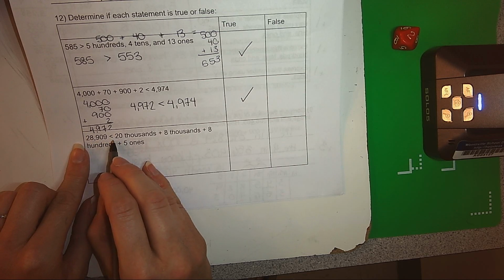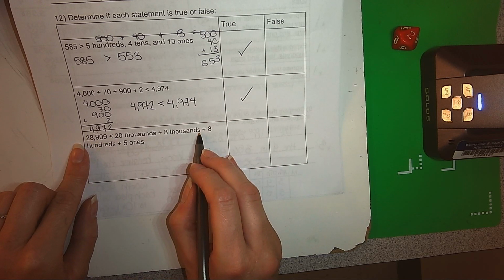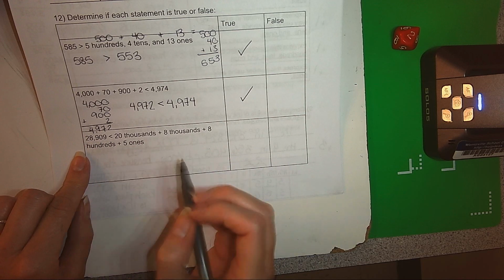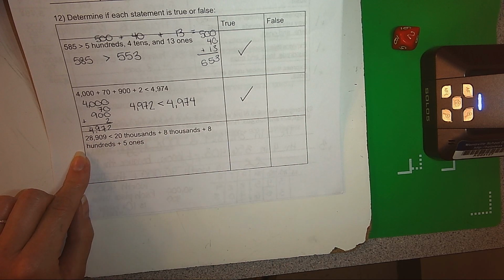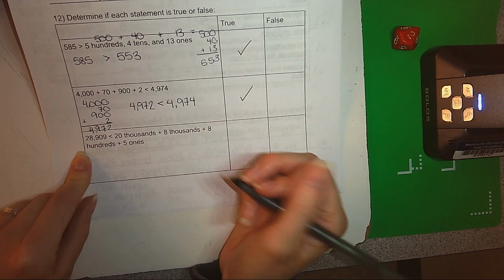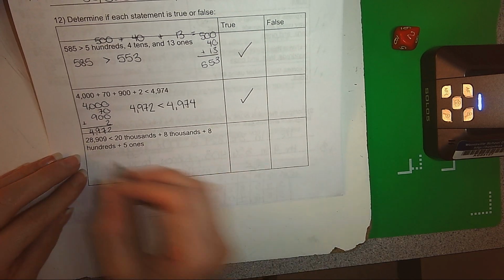28,909 is less than 20,000s plus 8,000s plus 800s plus 5 ones. Here they've written in that hybrid form again. Let's convert it back to a standard base 10 numeral number that I'll have a much easier time comparing.